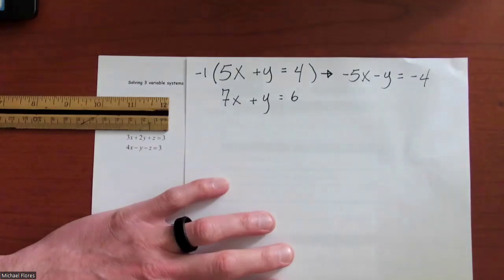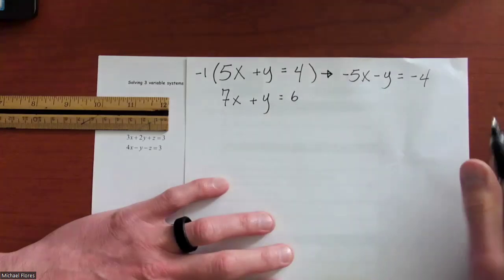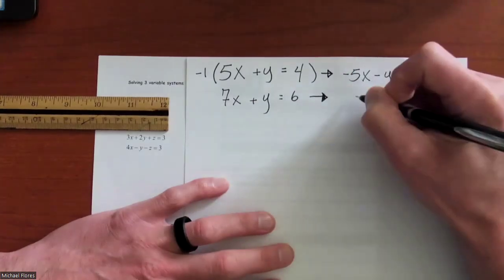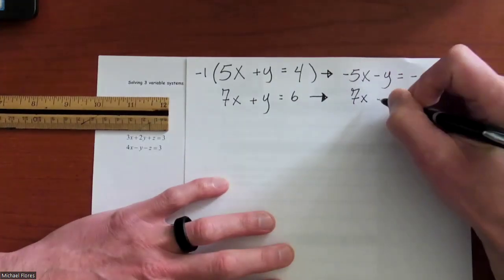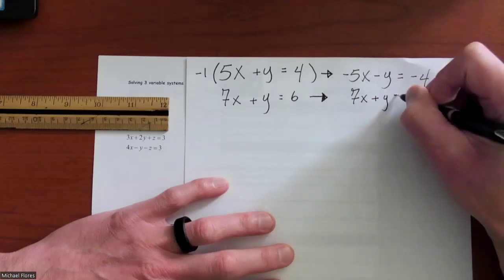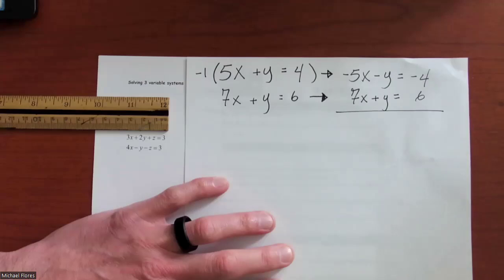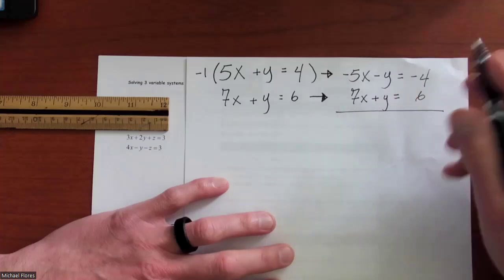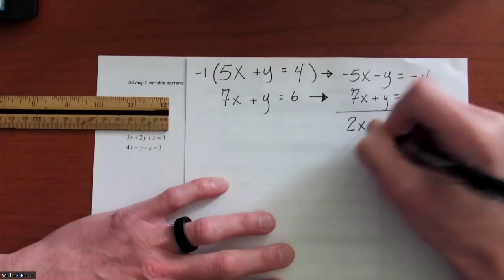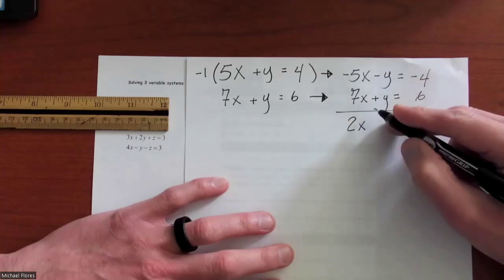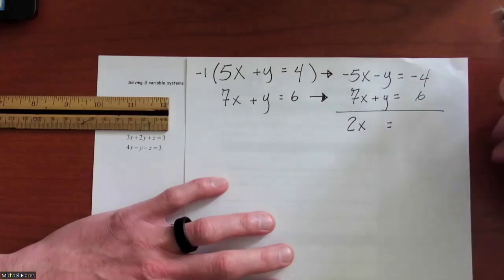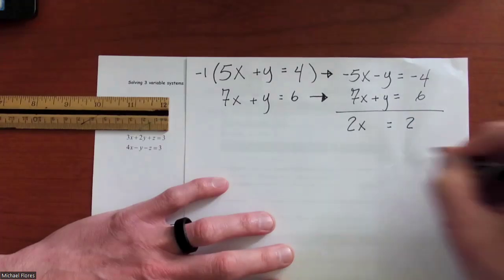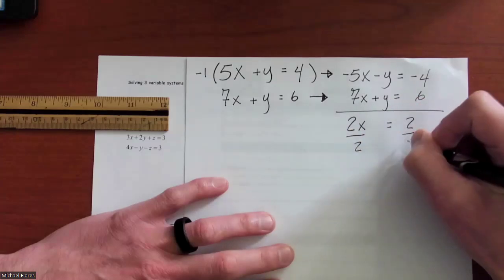So if you multiplied everything up here by negative 1, that's your result. And let's just carry over this bottom system here. Now, if you combine your x's, negative 5x, positive 7x, combine them, that's 2x. Your y's, gone. Negative 4y combined with positive 6, that's 2. And now we can solve for x. Divide both sides by 2.